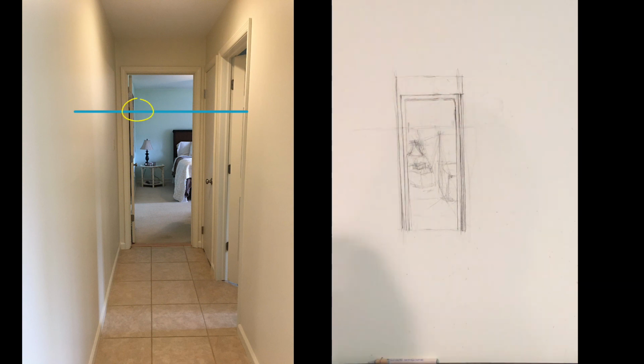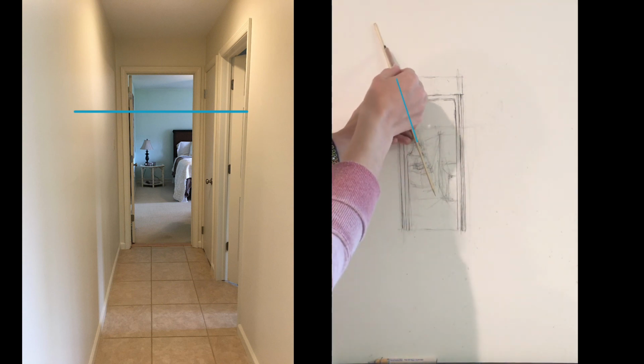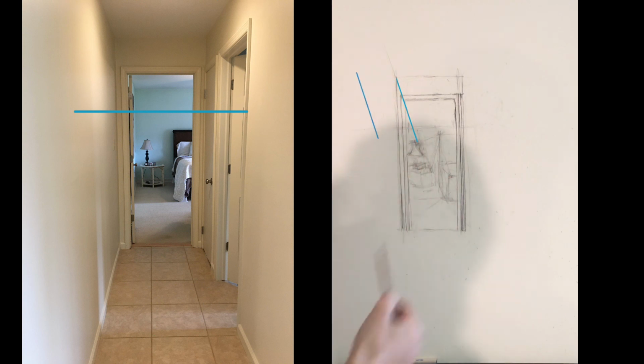Now you can locate the vanishing point, which will be on the horizon line, by taking the angle of each of the 4 corners of your hallway and running them through the corresponding corners of the back wall in your drawing. Where they intersect will be the vanishing point. Here is that same process again, playing out in real time.